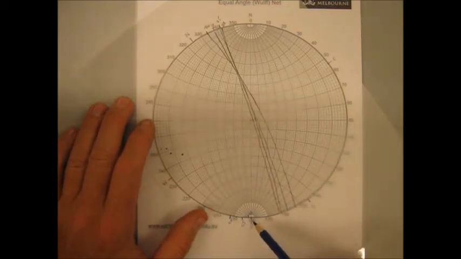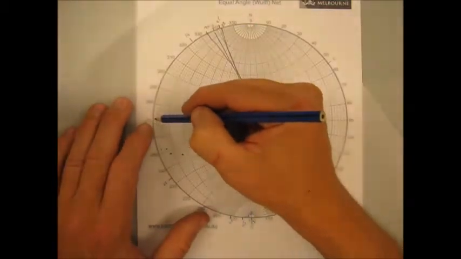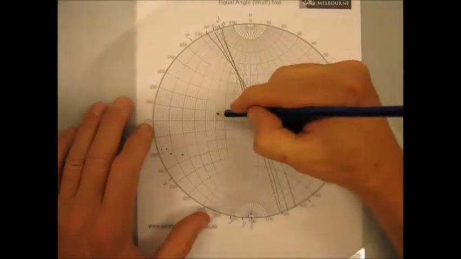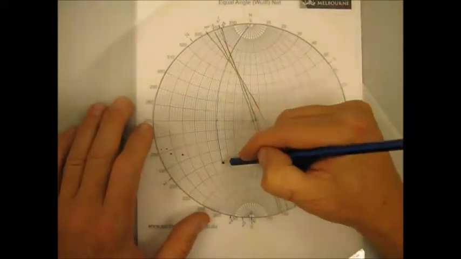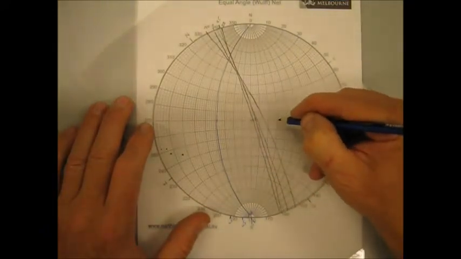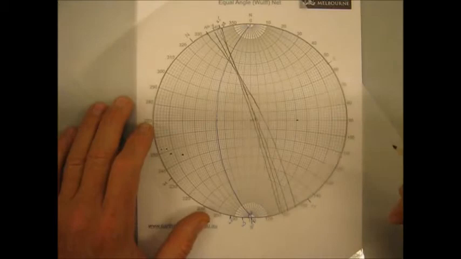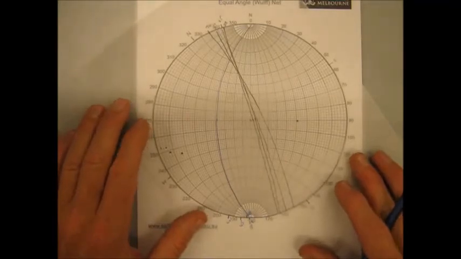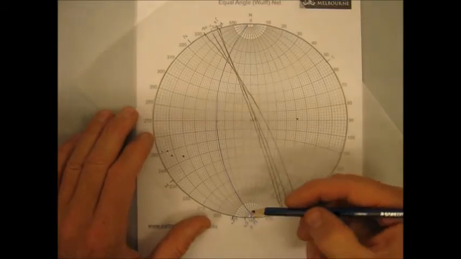Okay, so I'll put this on the south point. That one is a plane that dips 51. Count in 10, 20, 30, 40, 50, 51. There's the pole to that plane. And the next one is striking there and dipping 48.